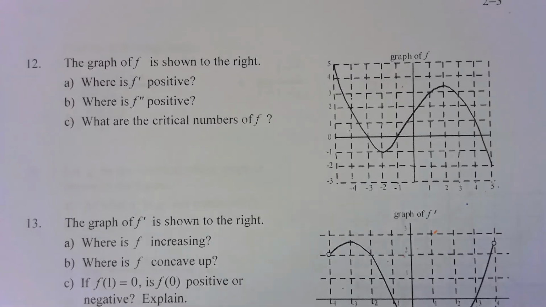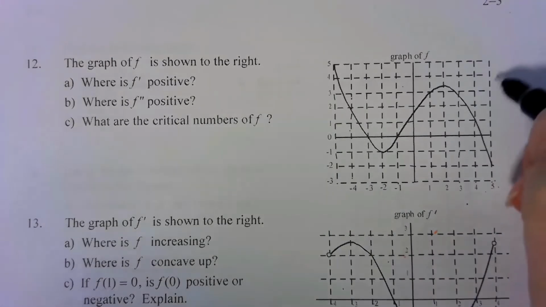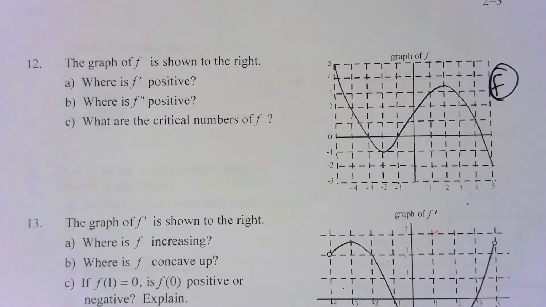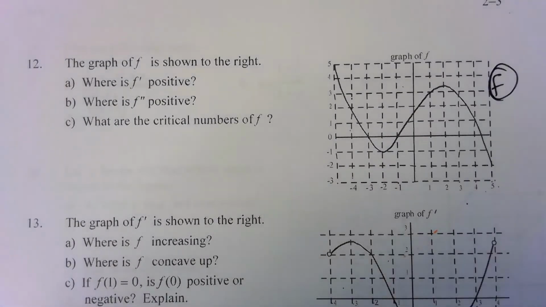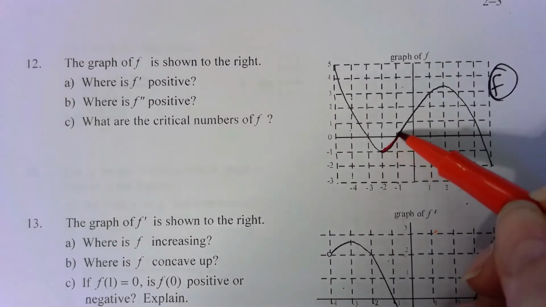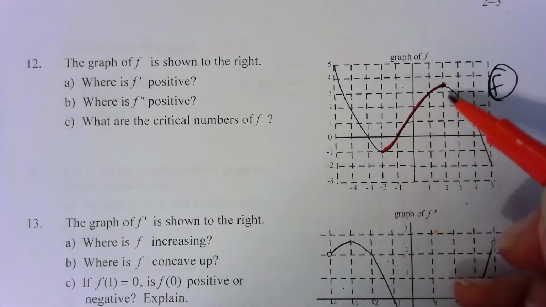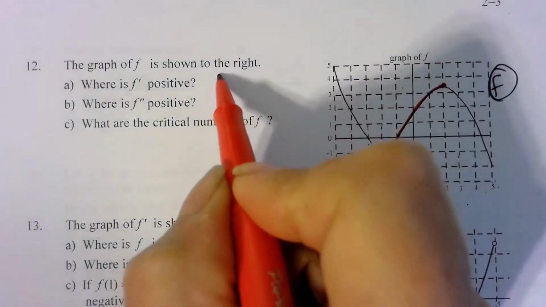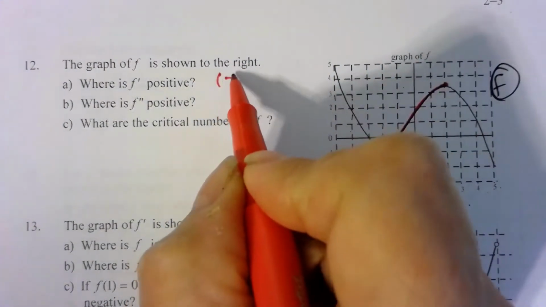Okay, so number 12. We've got the graph of f. And the first question is, where is f prime positive? Well, we know that f prime is positive whenever f is increasing. So f is increasing from -2 to 2. So f prime will be positive there.